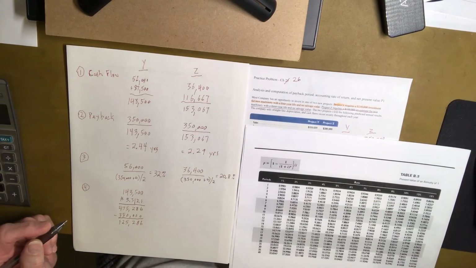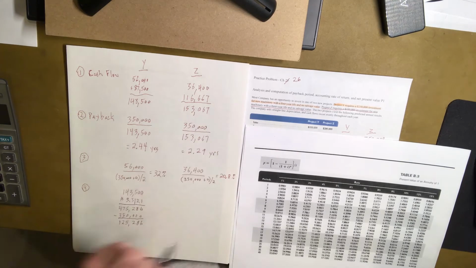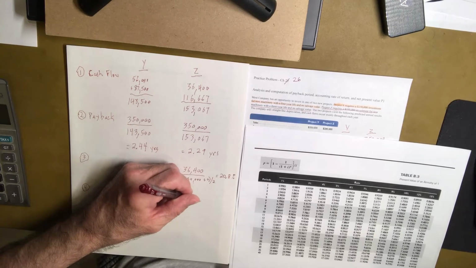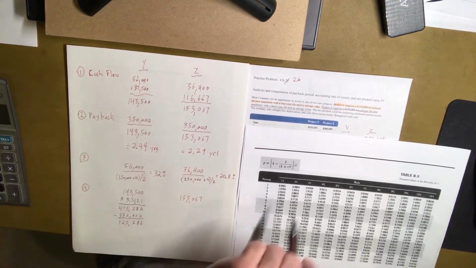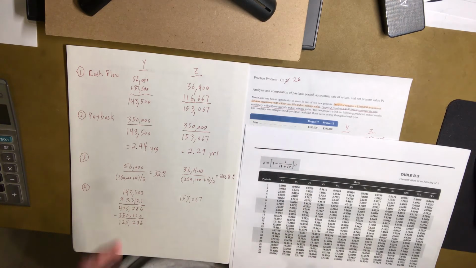Next we do the net present value for project Z. And the cash flow for that was 153,067. And remember guys, Project Z was a 3-year life. Do not get that confused and do it for 4 years. It's not 4 years.